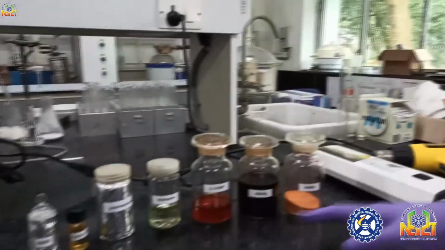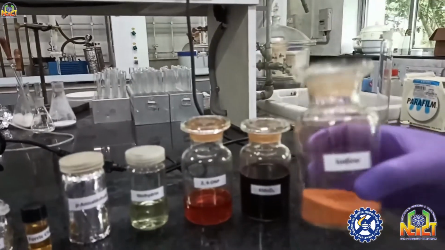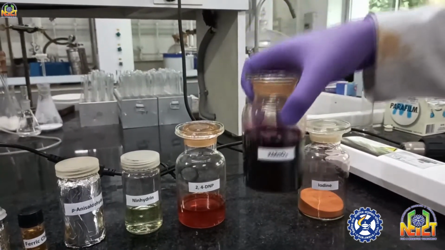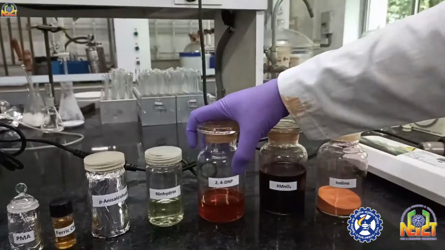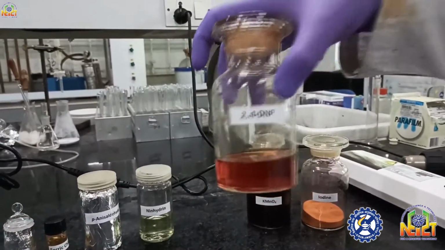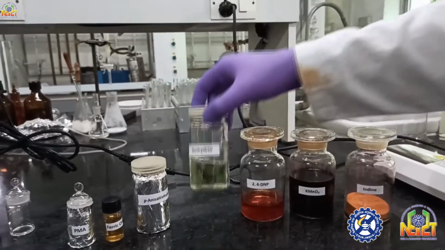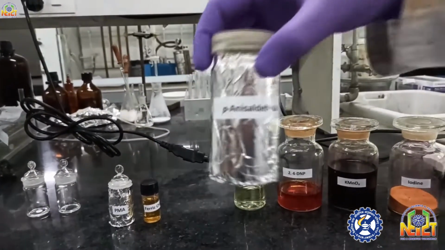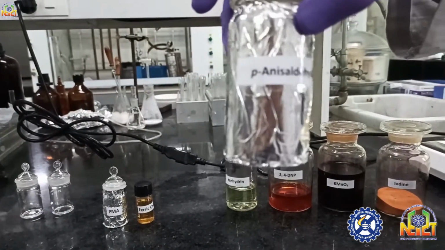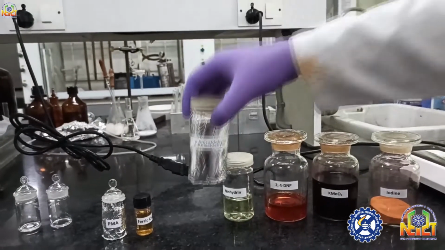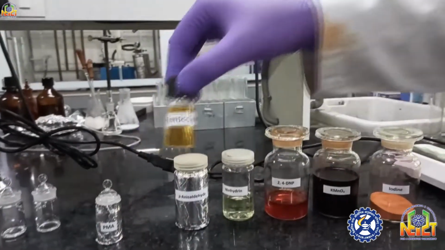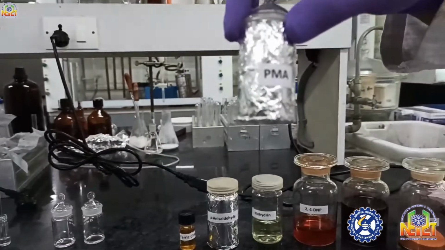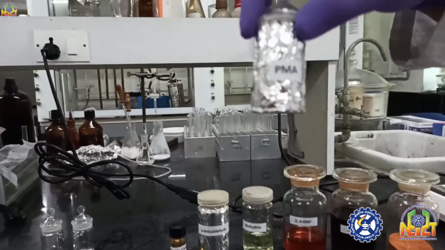And these are the stains which I am going to show you. This one is iodine, KMnO4 stain, 2,4-DNP, ninhydrin, para-anisaldehyde. It is coated in aluminum foil because it is an unstable and light sensitive stain. This one is ferric chloride. This one is PMA, which is also a light sensitive stain.